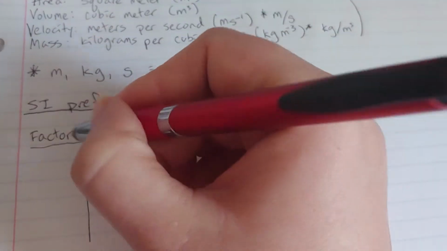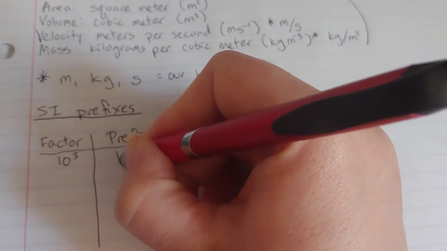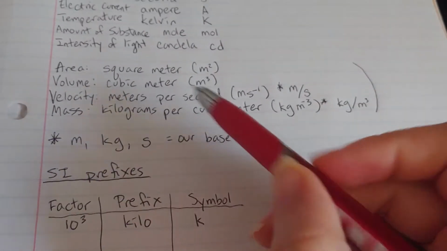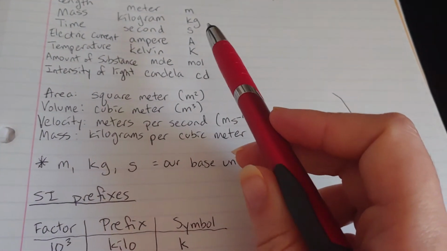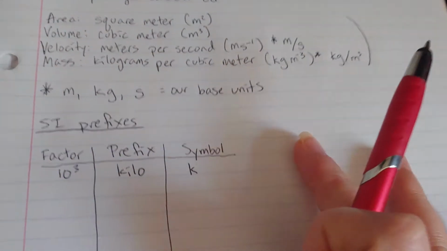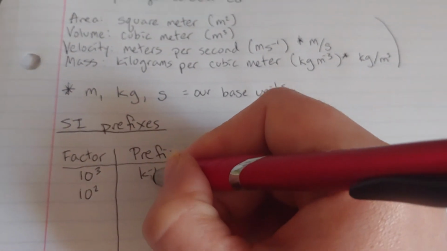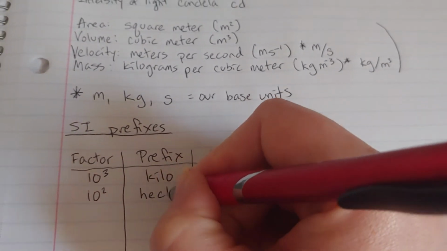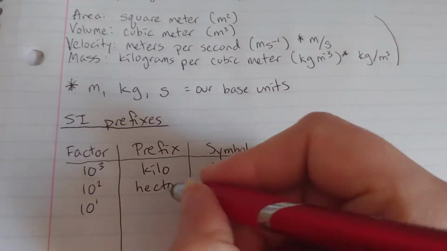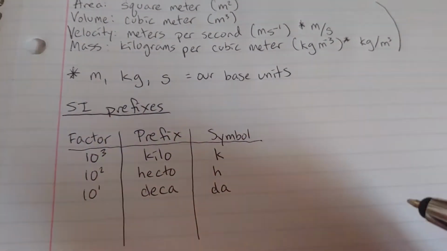So if we're multiplying by a factor of 10 cubed, the prefix is kilo and the symbol is k. That's how we know that a kilogram is 1 gram multiplied by 10 to the third, or 1,000 grams. A factor of 10 to the second gives us hecto, or h, and a factor of 10 to the 1 gives us deca, or da, D-A.